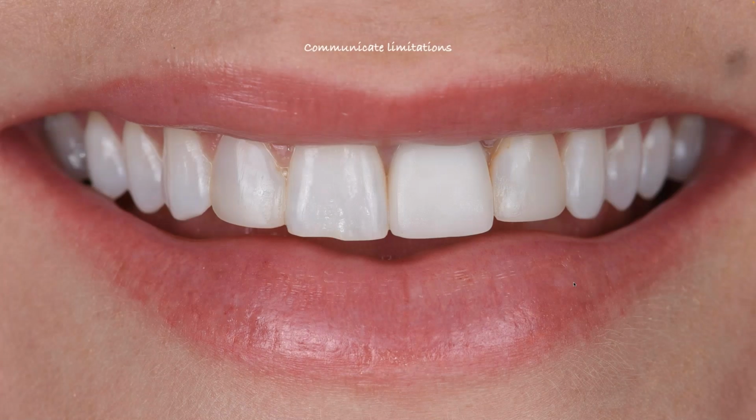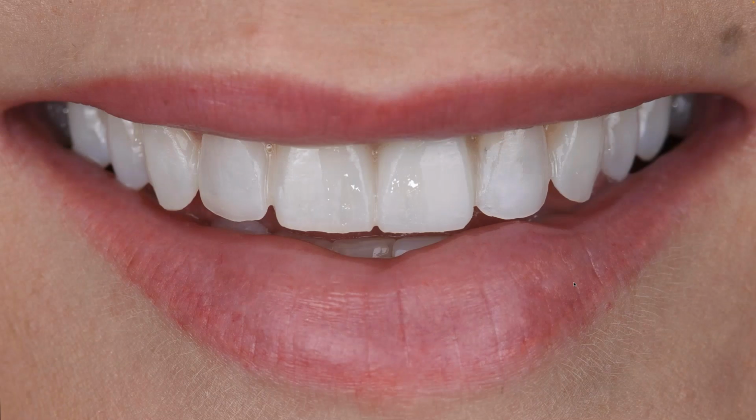So we can also communicate our limitations using the temporaries. Here's a case that many doctors will say, oh man, we're gonna do 2, 4, 8, or 10, but very rarely do we have a case where we can do 6 veneers and make it look good. Well, we try to do that here. The patient comes in at this appointment and says, Doc, can you make the front 6 teeth wider, a lot wider? And we said that absolutely we can.